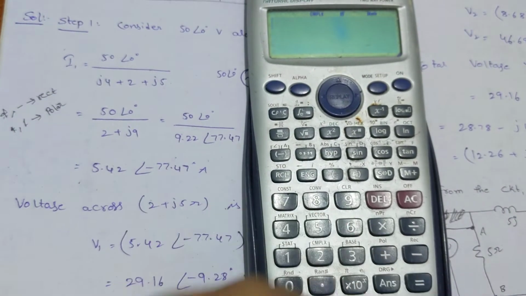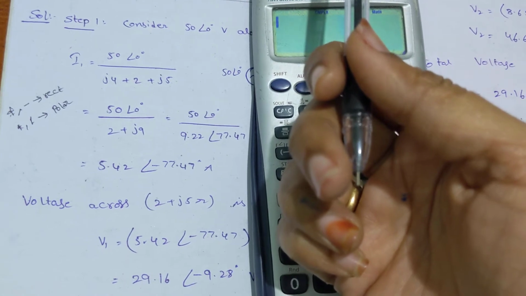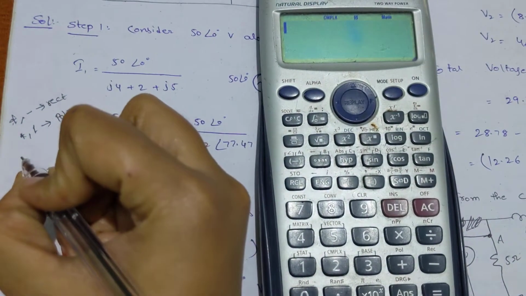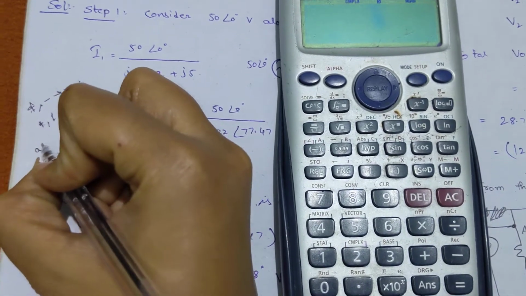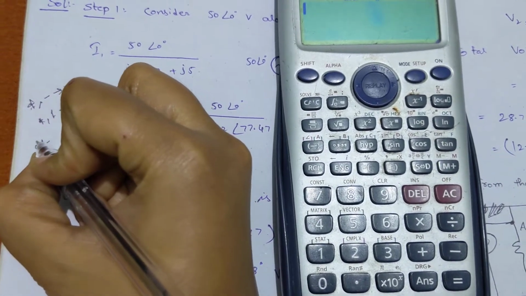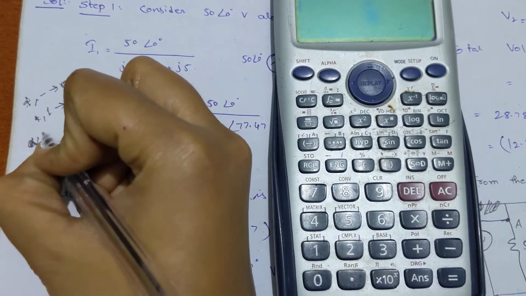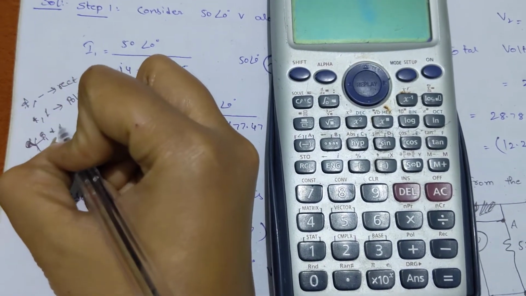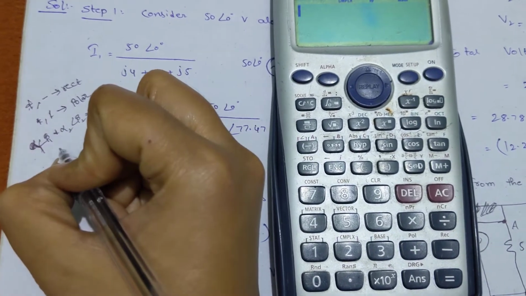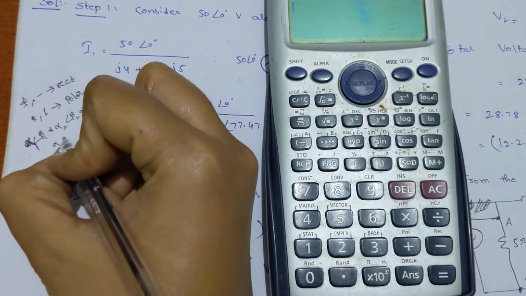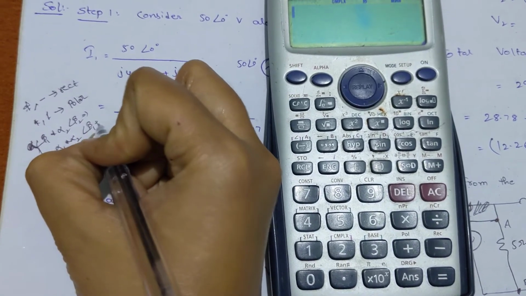When I go for the polar, multiplication and division can be performed. If I want to multiply alpha 1 angle beta 1 into alpha 2 angle beta 2, it can be written as alpha 1 into alpha 2 angle of beta 1 plus beta 2.